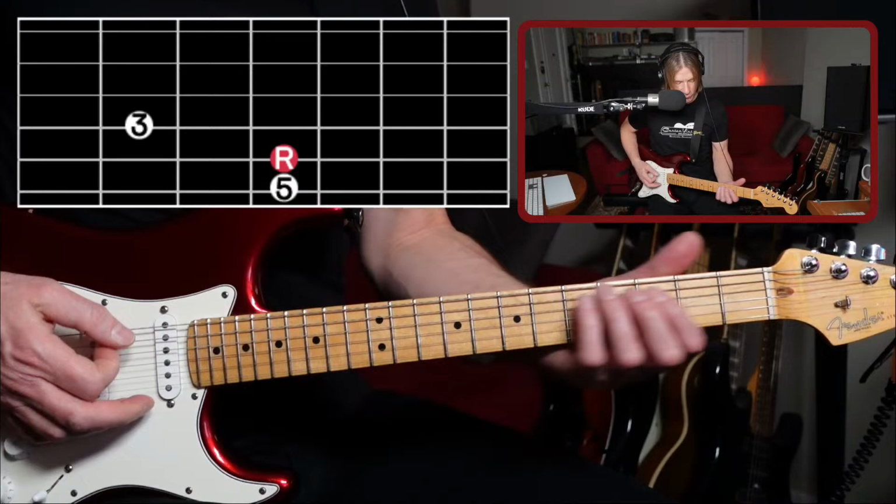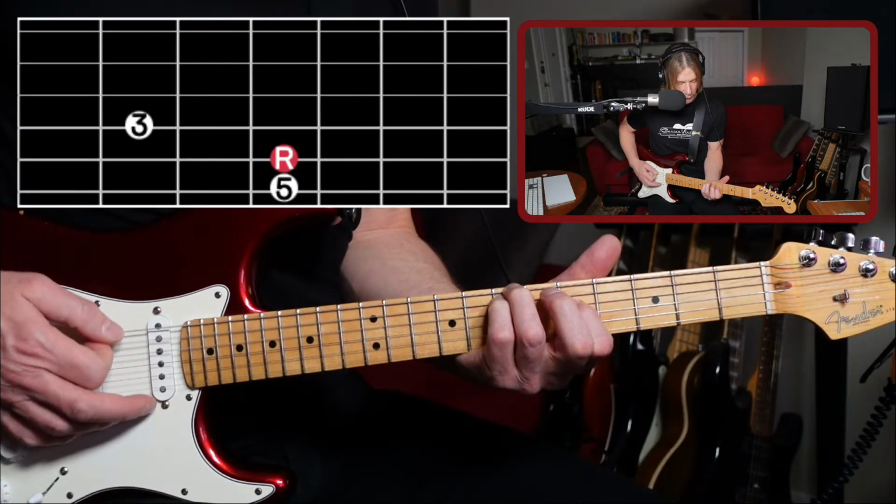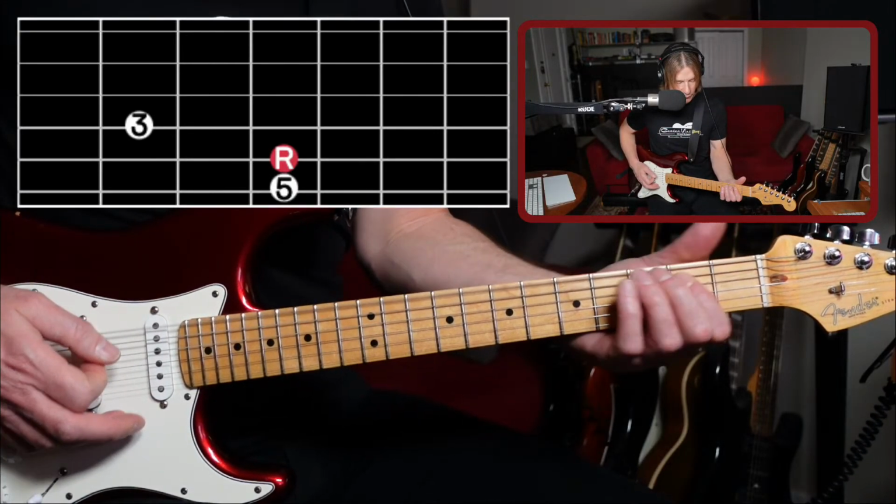And here's the last one, starting on the fifth. It's really cool to know these inversions.